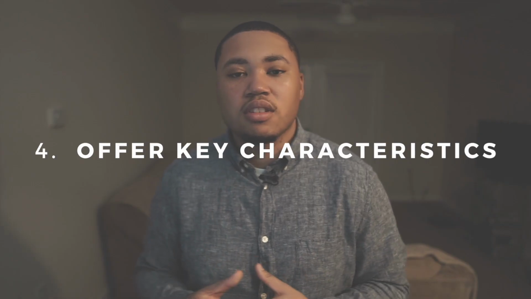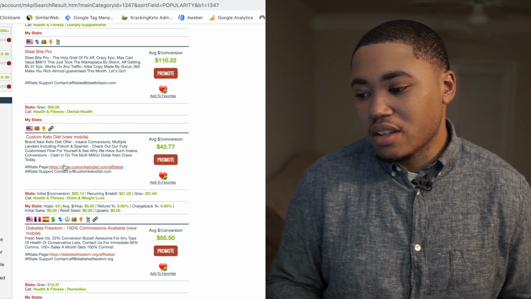All right, number 4, once you've selected your offer, you want to look at the offer's key characteristics, being its initial conversion amount. So that's after you promote it and someone makes a purchase, how much you get paid. Also, if there's any other recurring income that comes from it, or if there are maybe upsells that you can get additional commissions from. There's another thing that you want to look out for that's called gravity. And let's go back to the offer.